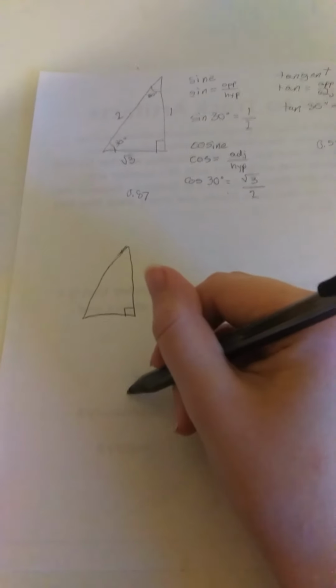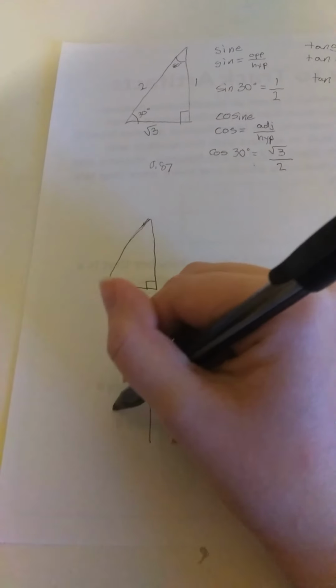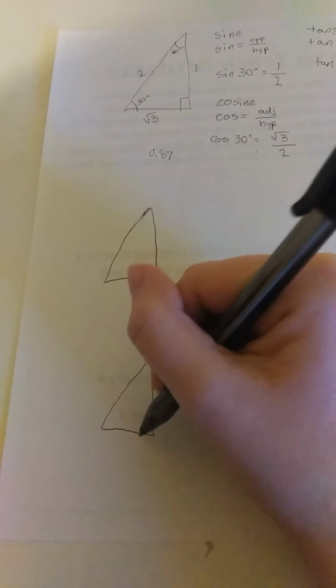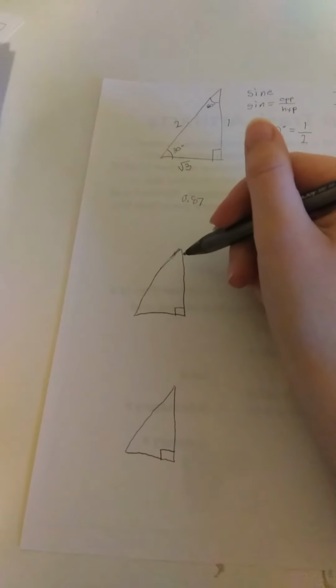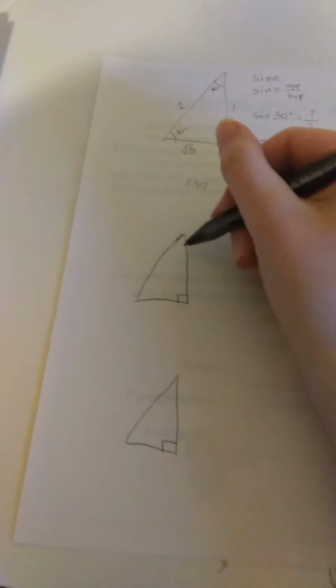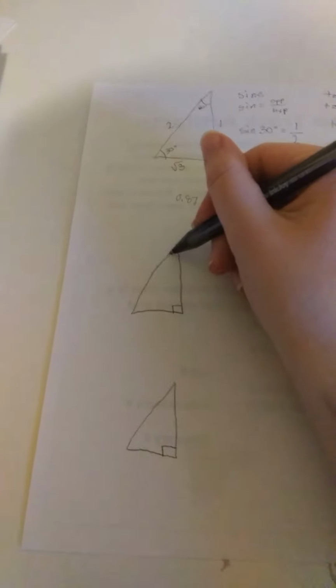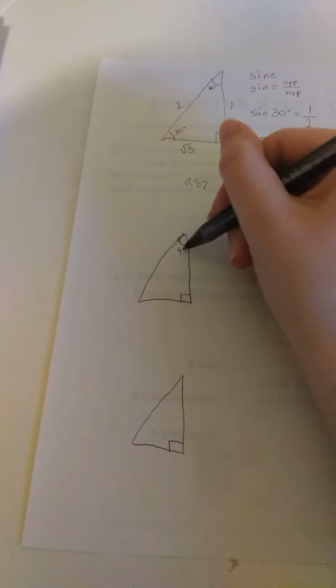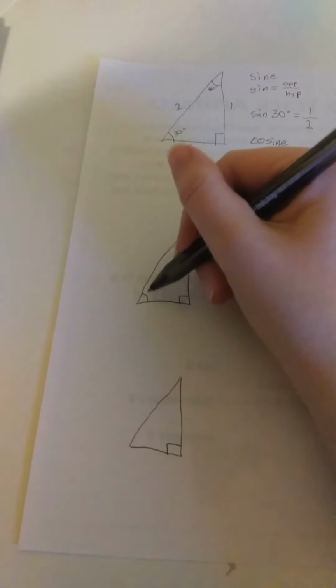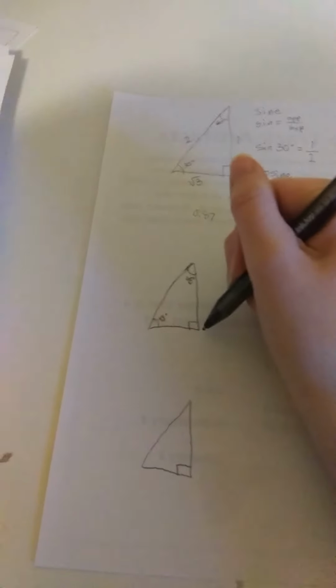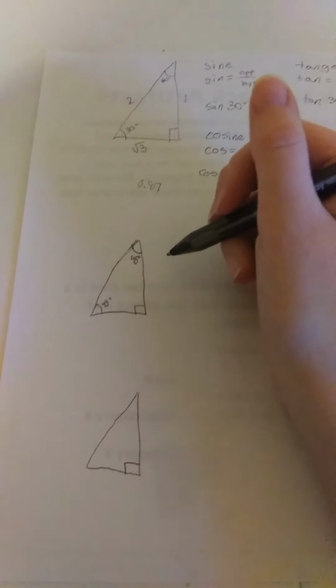So here we've got one right triangle, and here is the other right triangle we will be using. So, since we have that triangle up there, let's do a different one. So this one, let's say we have a triangle with an angle of 45 degrees and an angle of 45 degrees. And then an angle of 90 degrees, of course. So add those all up, that makes it 180 degrees.